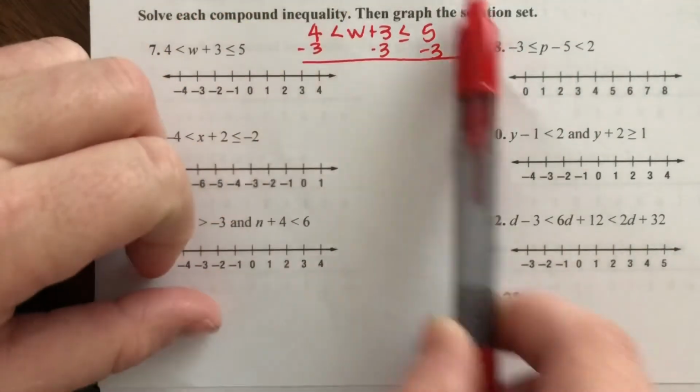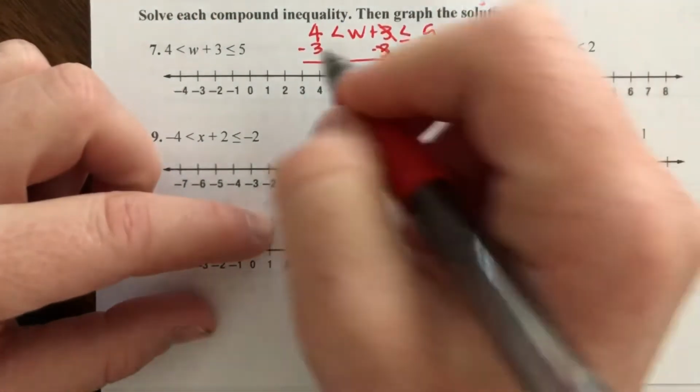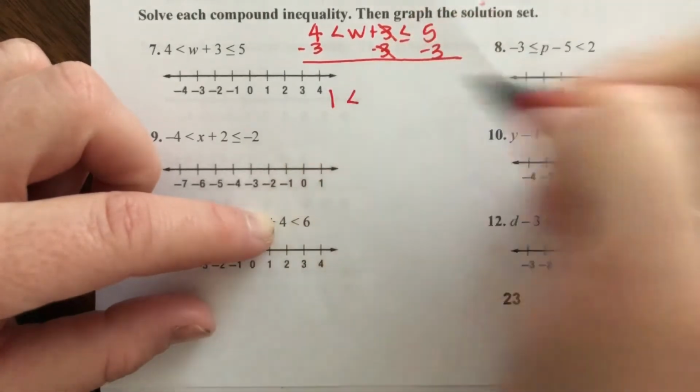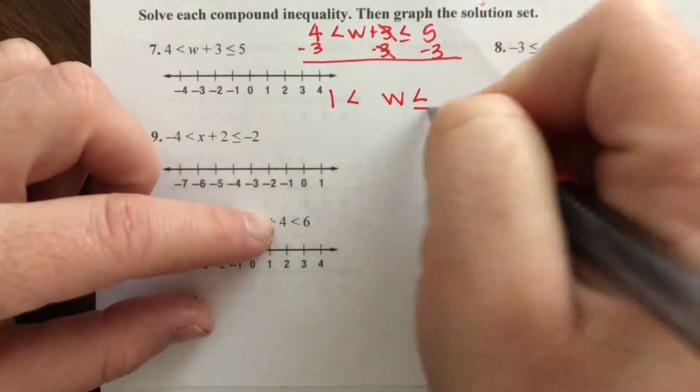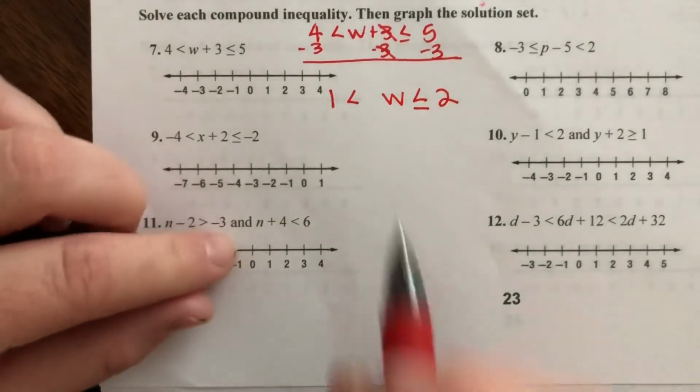So I'm just doing it all together at the same time. So these go away. 4 minus 3 is 1. Bring down my sign. W, bring down my sign, 2. Okay, so here we go.